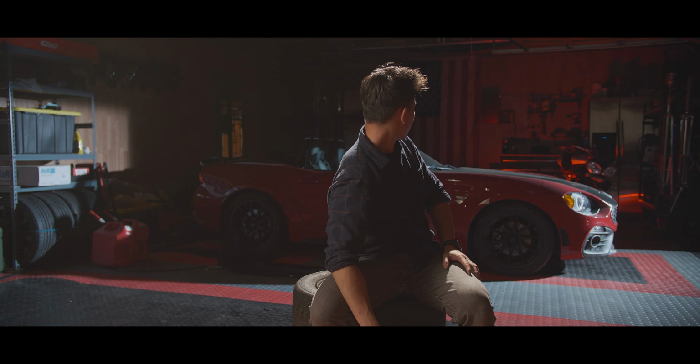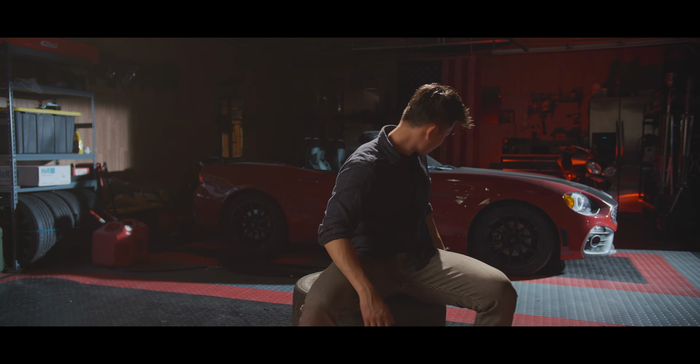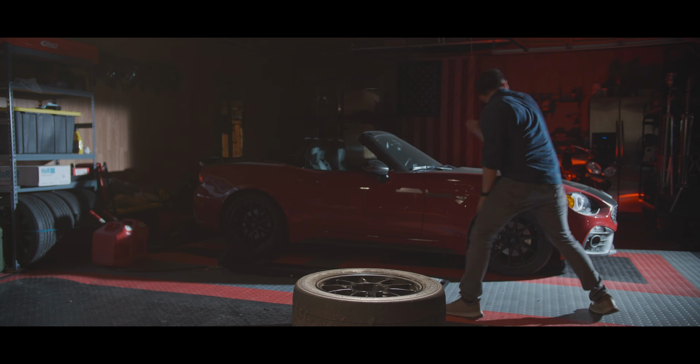These bugs are pissing me off. No, I do see that one. Still alive? Oh, my house.